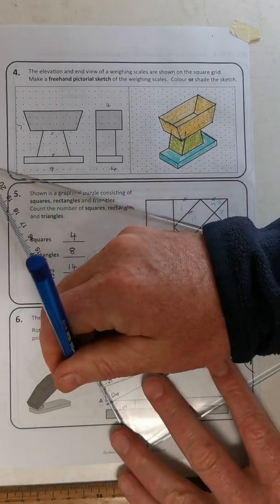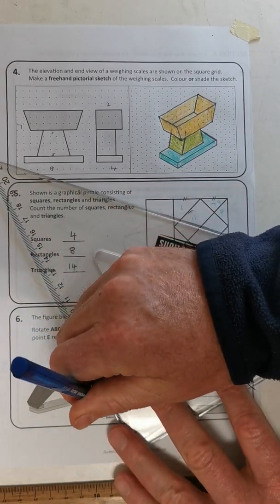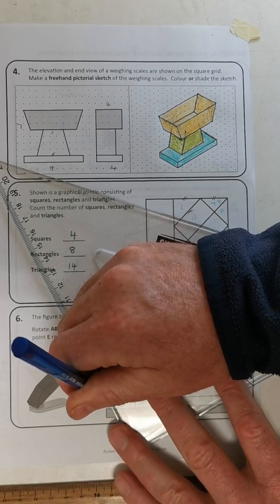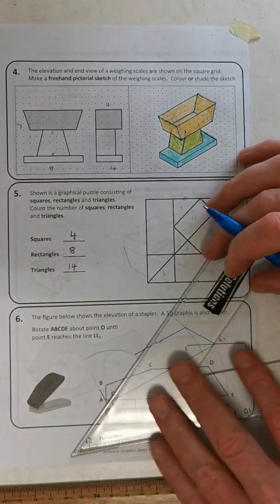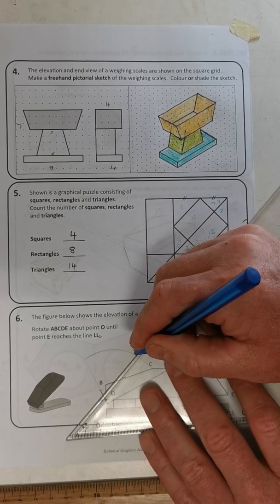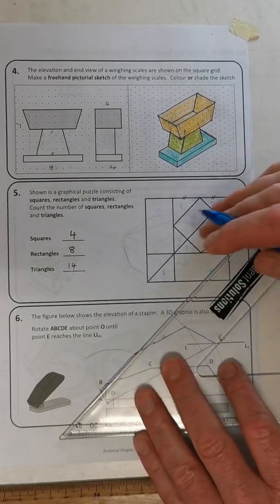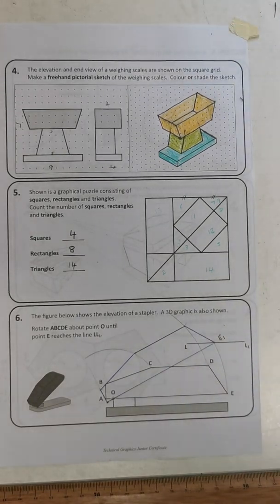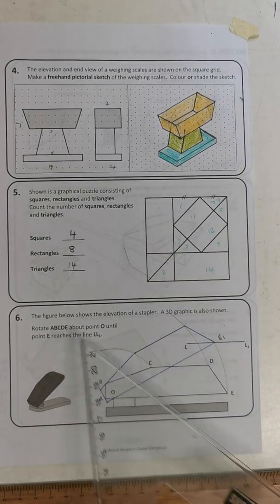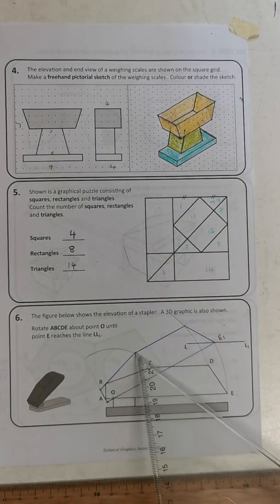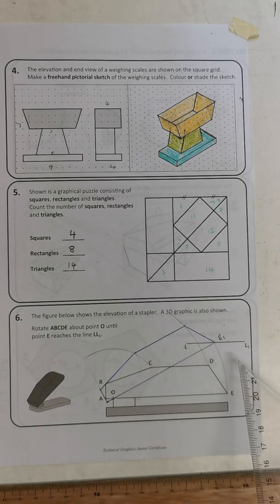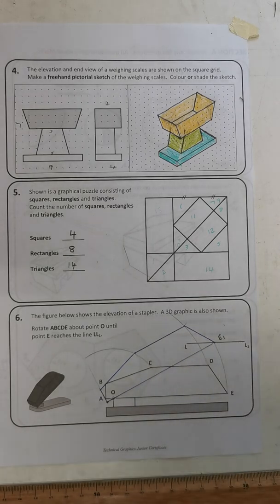It's here, so I'll just heavy that in. And that joins up to C. A, B, C, D, E, A, B, C, E, D, and E. So there we go.